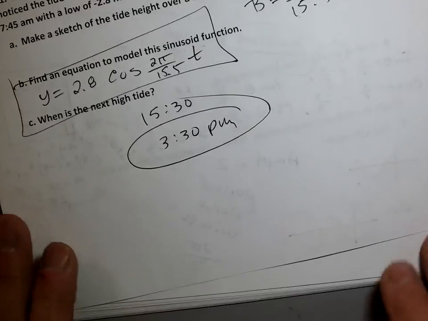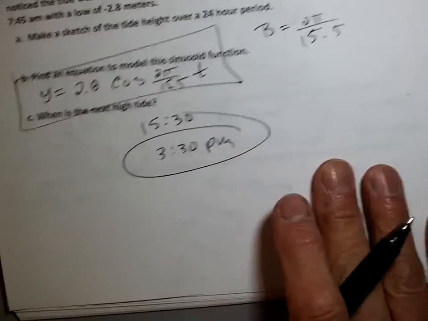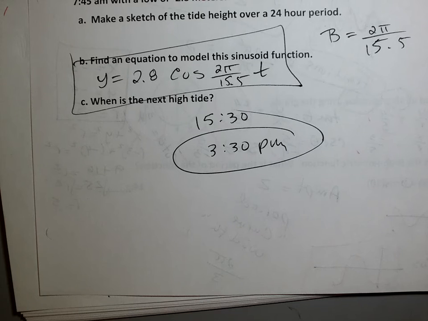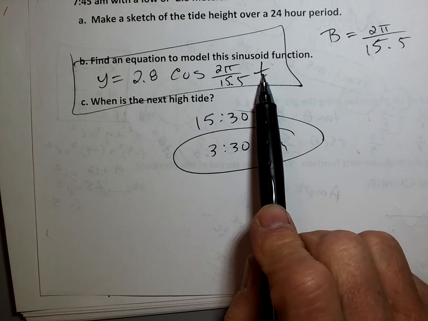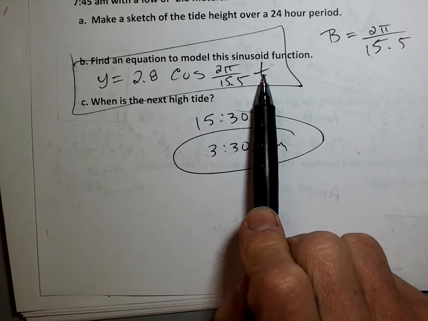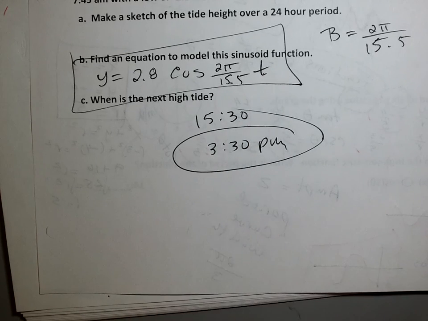Okay, now the extra might be this. What's the height of the tide at noon? If I asked you that, how would you do it? Plug 12 in for t, right? Now if you use your calculator, what's your mode have to be? Radians, okay? All right, how's that? Okay, now we have 15 minutes. I got a little bit of work for you to do.